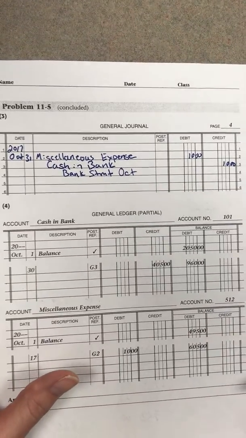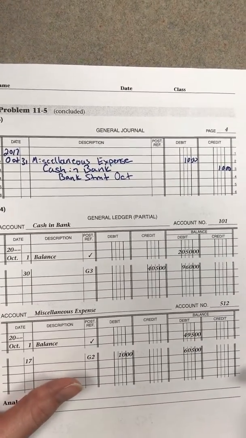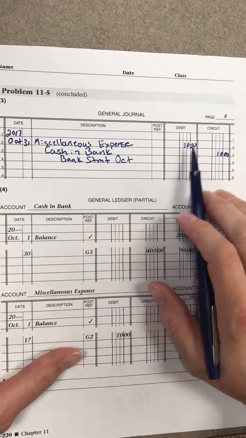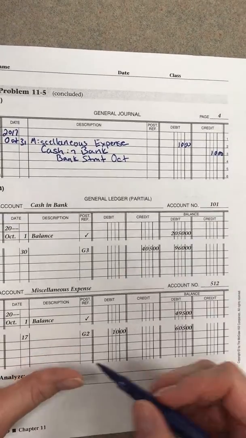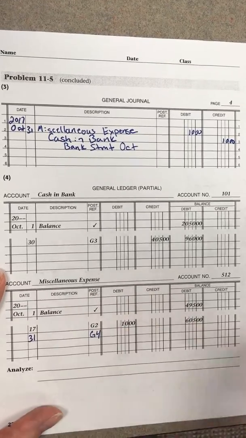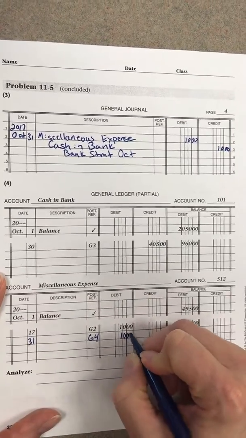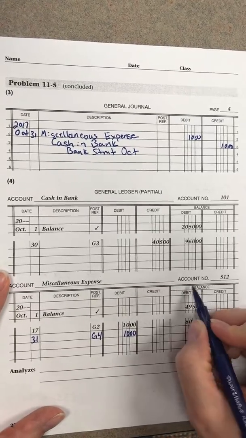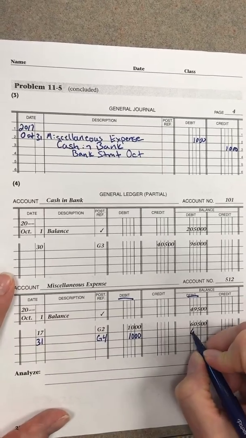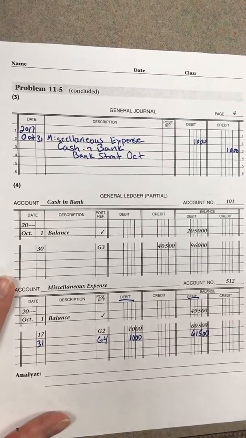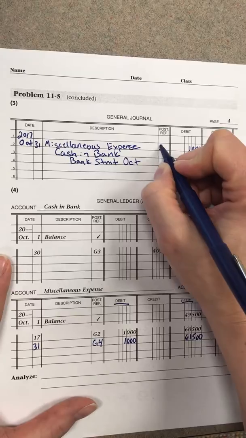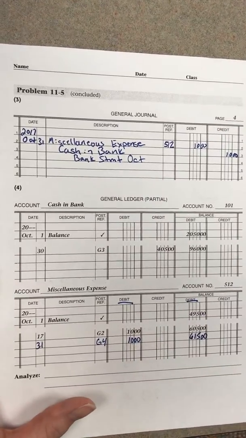Now we need to go post these. You've posted before, but just to refresh your memory, we're going to miscellaneous expense. We're posting a $10 debit from General Journal page 4. So you get down here, miscellaneous expense, you write October 31st, G4 for General Journal page 4. We list 10. They have a debit balance, and we just did a debit. So when you have two debits, you add them together. Our miscellaneous expense increases to $615. This is account 512, so we put that in the post reference, noting that we posted it to our ledger.